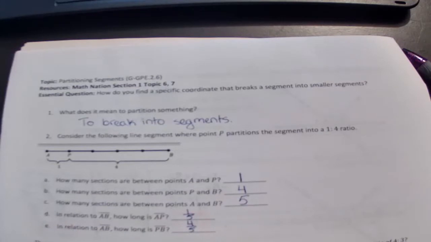Okay, so number one, it's asking what does it mean to partition something? What it means is to break into segments. So in our vocab, we talk about line segments. It's breaking up something into a bunch of segments. Now consider the following line segment where the point P partitions a segment into a ratio of 1 to 4.